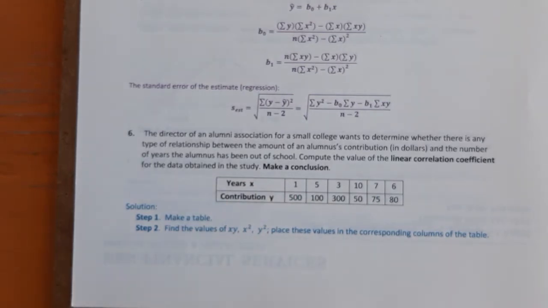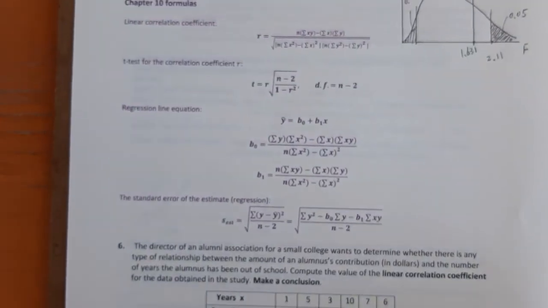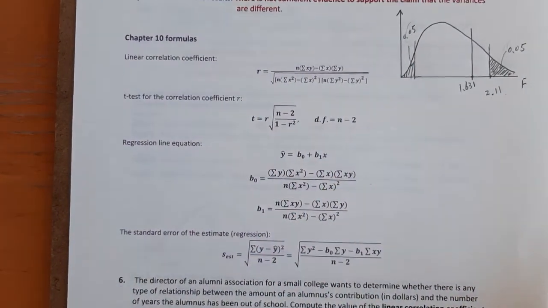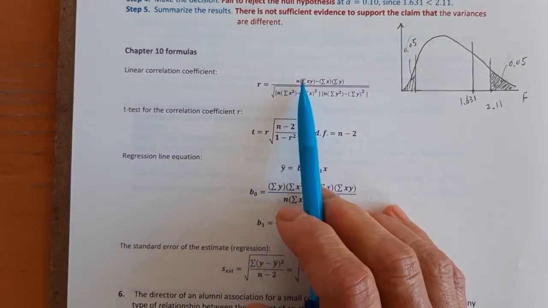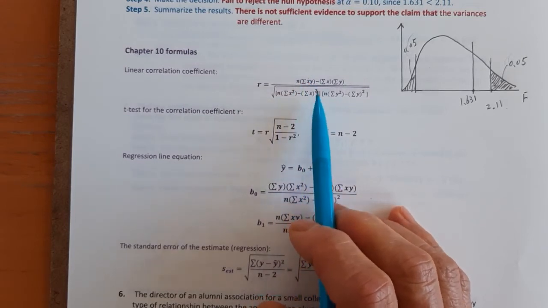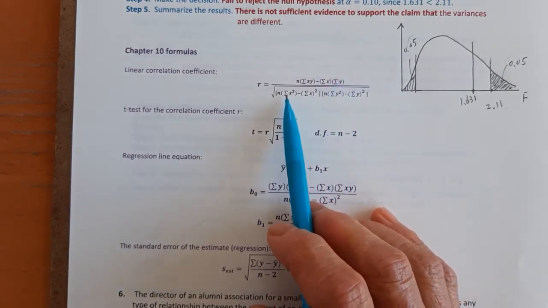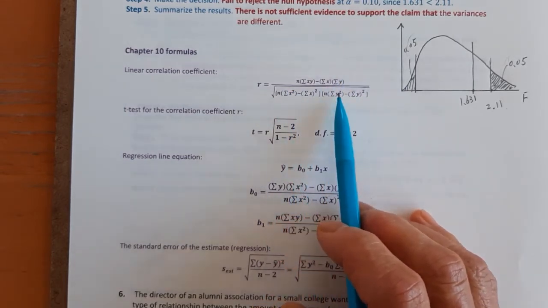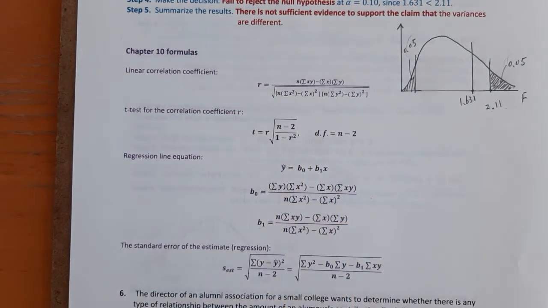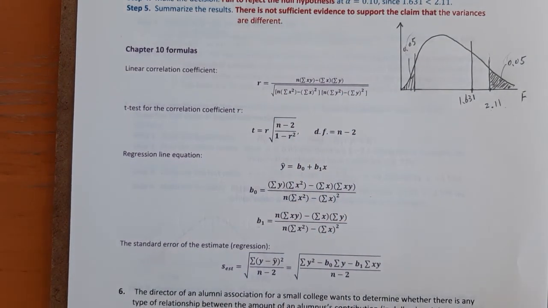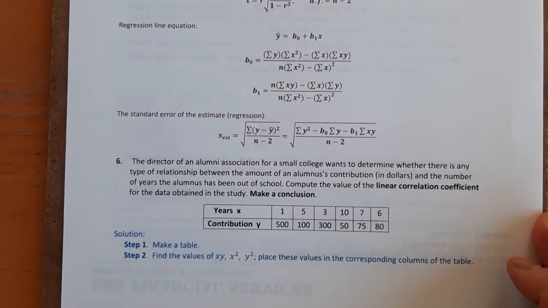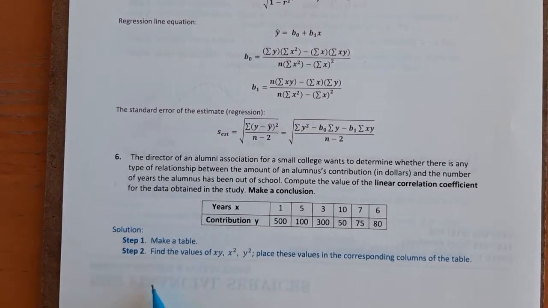So because we want to figure out the correlation coefficient, the formula is R equals this. So we need to figure out the summation of x times y, and the summation of x, summation of y. Also we have to figure out the summation of x squared and the summation of y squared. We need those data. And so we have to create a table. Step 2, find the values of x, y, x squared, y squared.